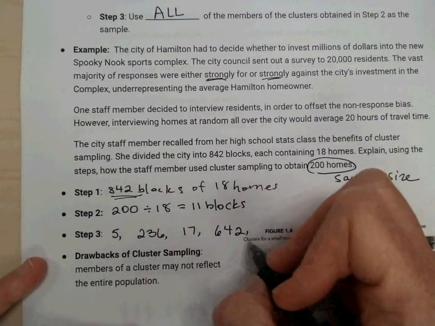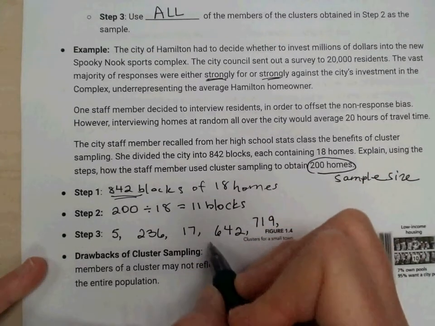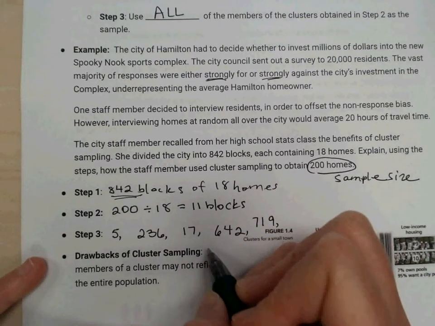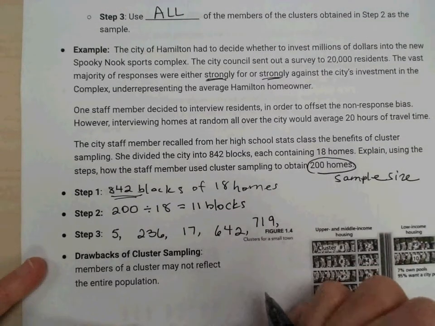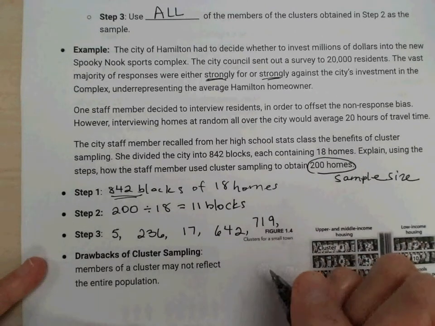So these are the results of my table within random.org.